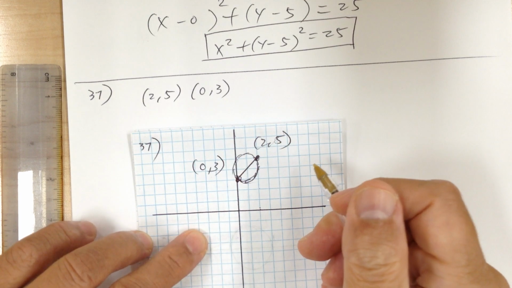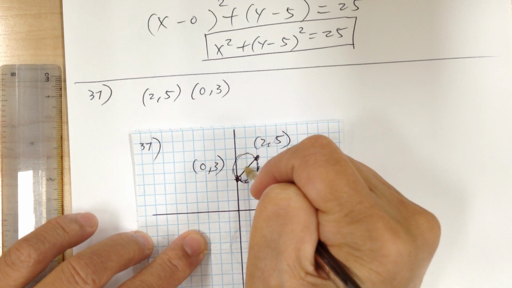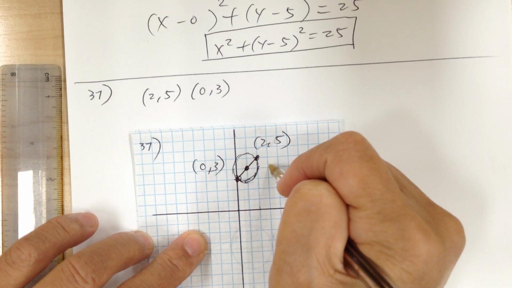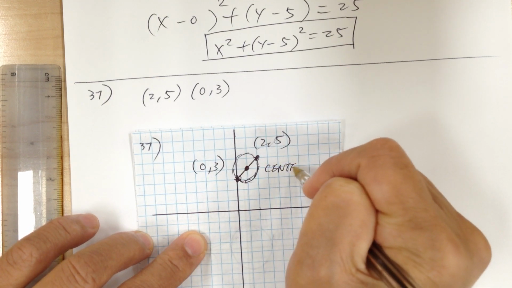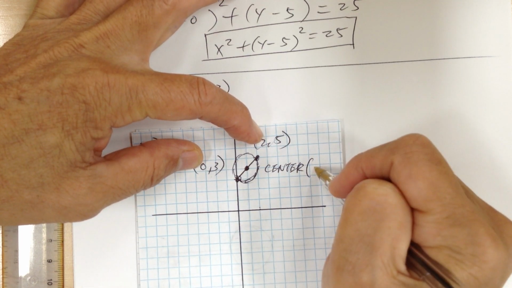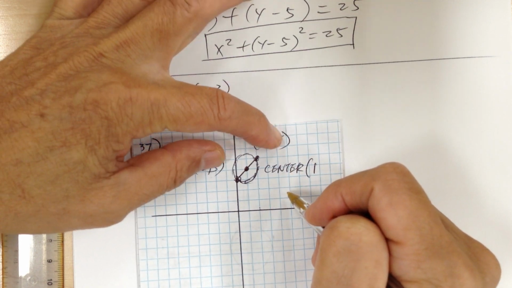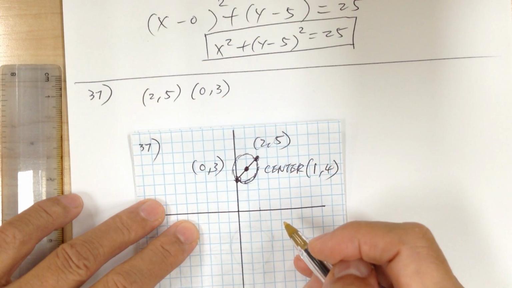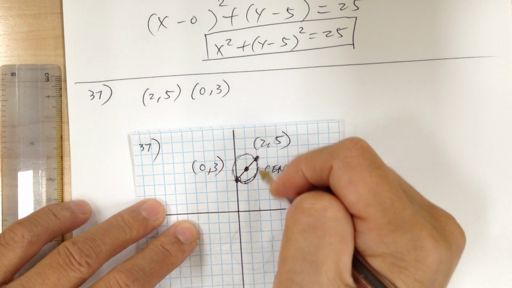Since it's a diameter, the center is going to be at the midpoint. To find the midpoint, you average the two. So here's your center. To average, you add and divide by 2. So you're going to get 1. You add, you get 8, divide by 2, you get 4. That's your center.